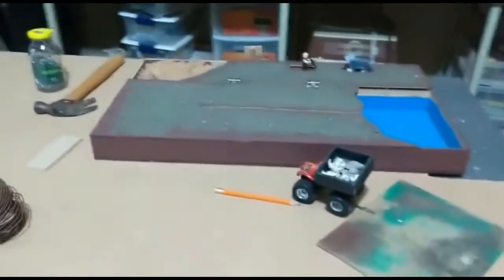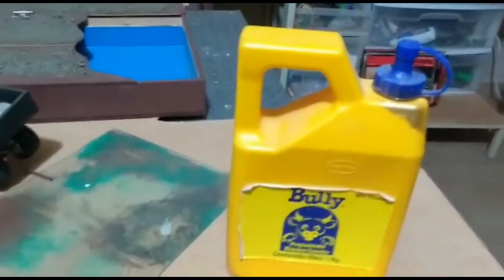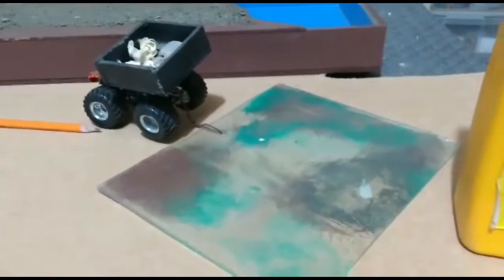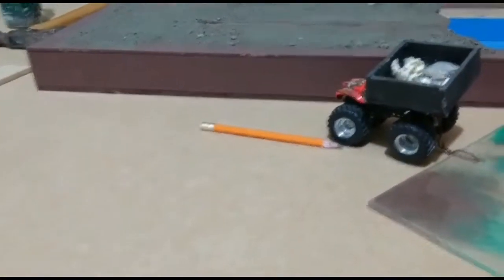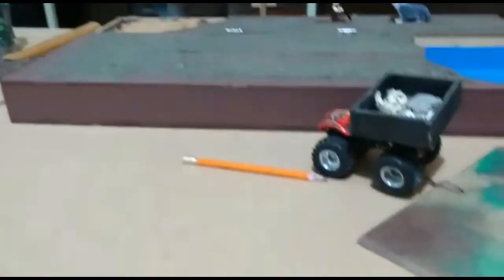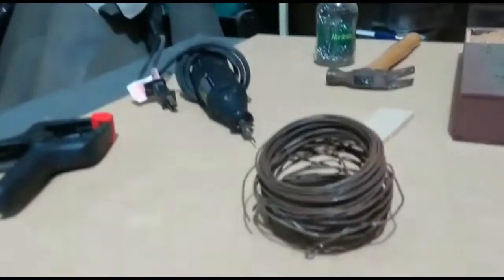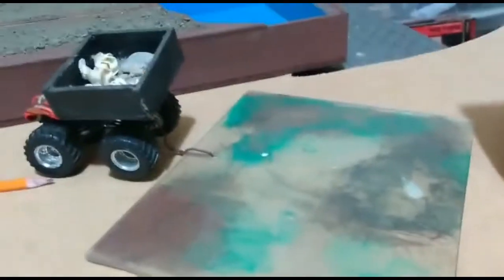These are the materials used to make our model. For example, here we have the glue used to paste all the pieces of wood. Here, a glass which represents a dirty lake, the truck, a pencil to draw the pieces of wood which then were cut with a saw. Here we have an iron wire which joins the glass plate and the truck.